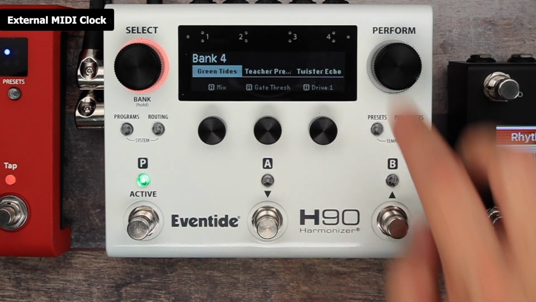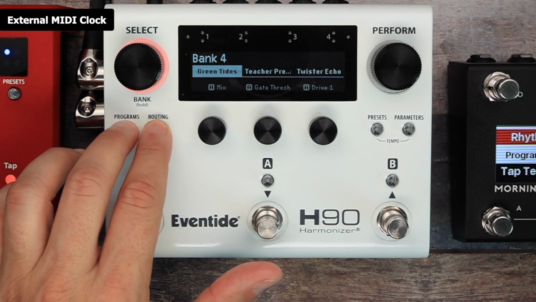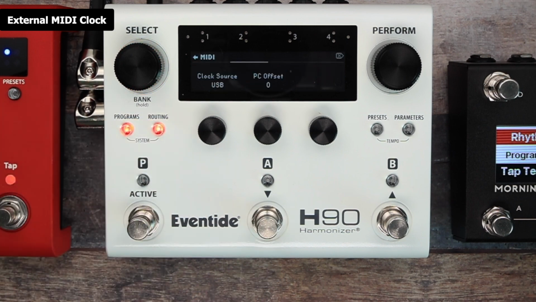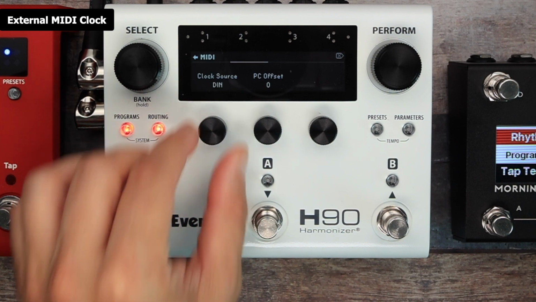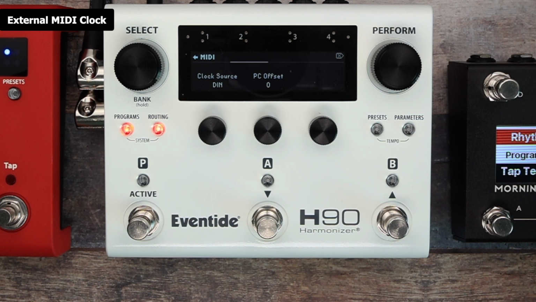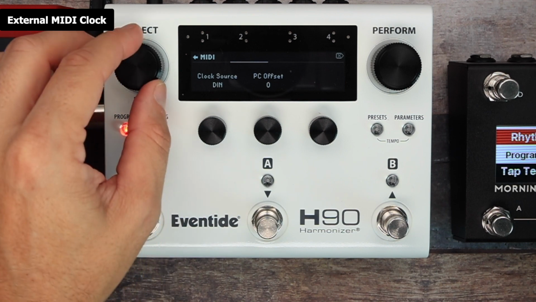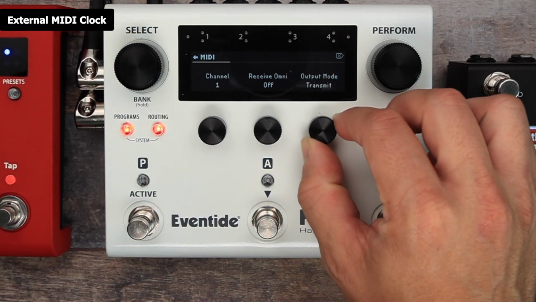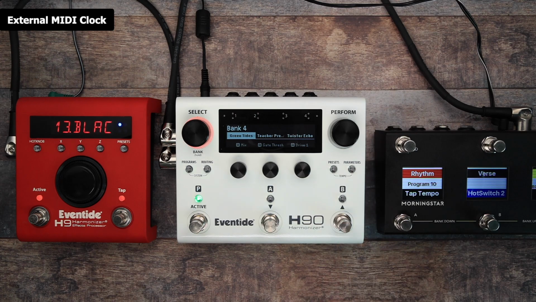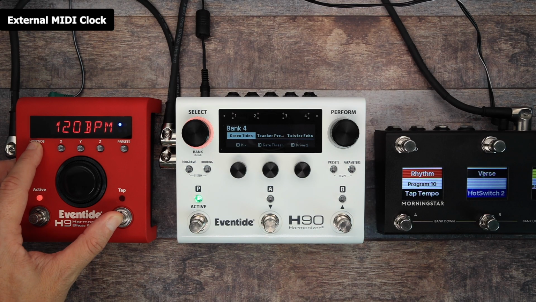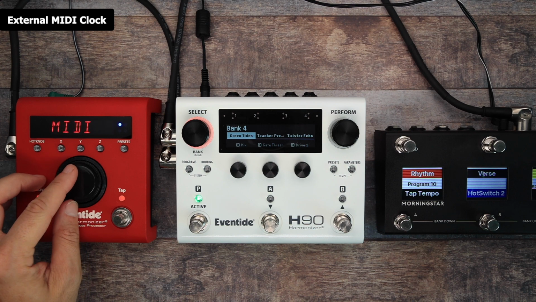While it's possible to control tempo via the USB port, it's important to know that if we wish to have MIDI clock passed on to downstream MIDI devices, the connections must be made using the DIN MIDI ports. The USB port does not pass on clocking information to the DIN MIDI output port. Only clock present at the DIN MIDI input can be passed on. Also, the H90's output mode should be set to through. Downstream devices should be set to receive MIDI clock.